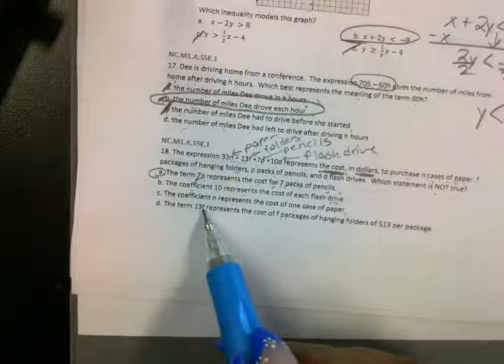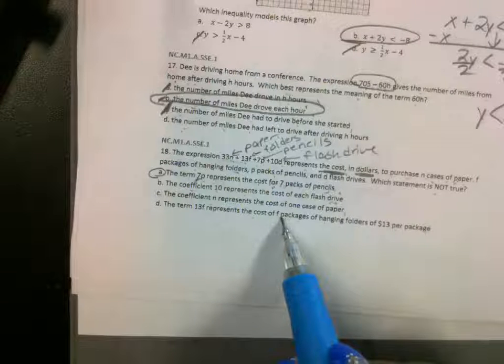So it costs $7 for a pack of pencils. It costs $10 for the flash drive, and N is the number for 1 case, and in 13F, F represents the packs of folders, and 13 represents how much it costs per pack. Okay, so it's A. All right.